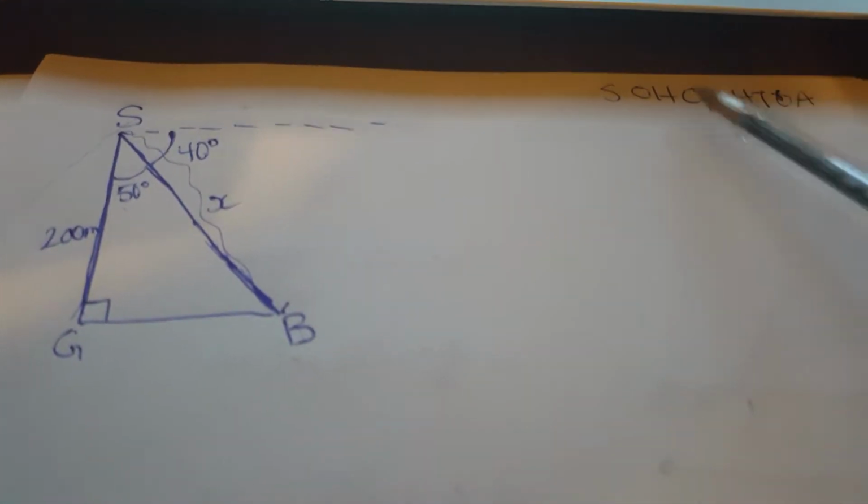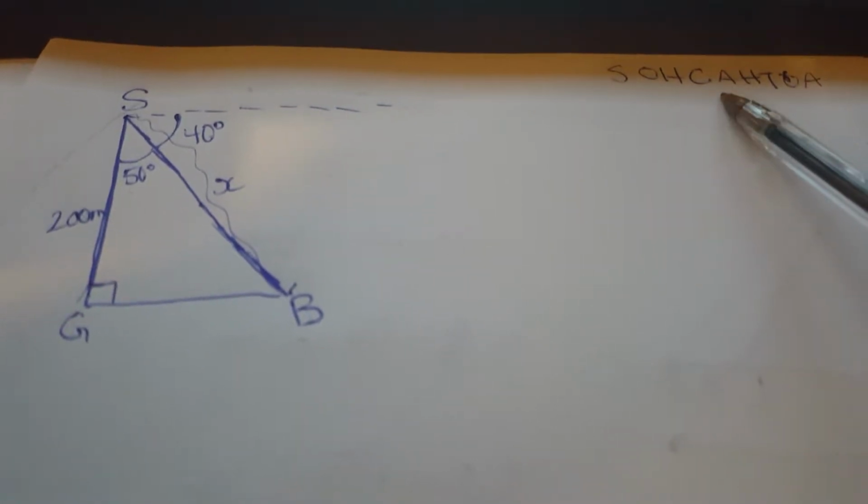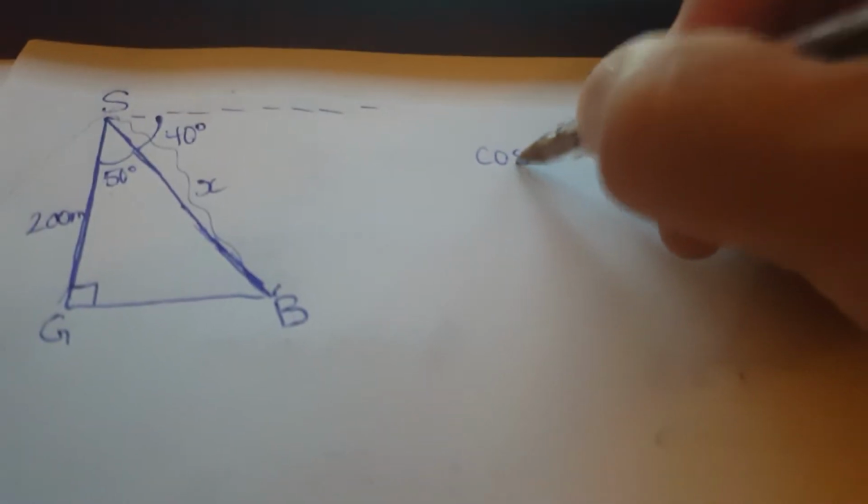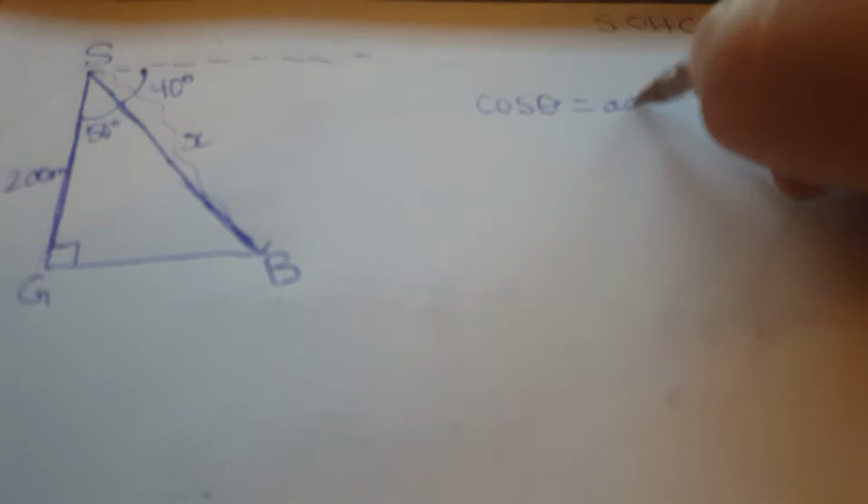Which trig ratio involves hypotenuse and adjacent? Cosine. Adjacent over hypotenuse. So we know that the cosine of theta, or any angle, is equal to adjacent over hypotenuse.